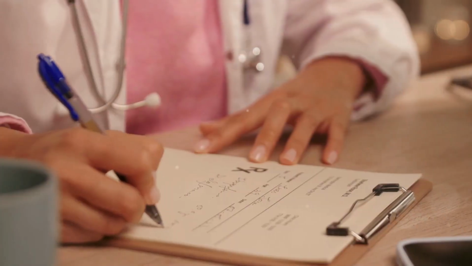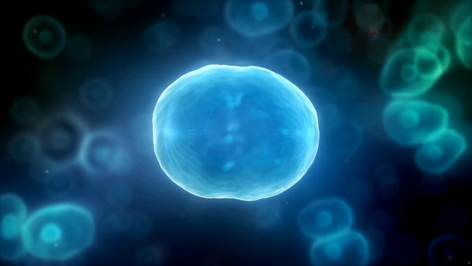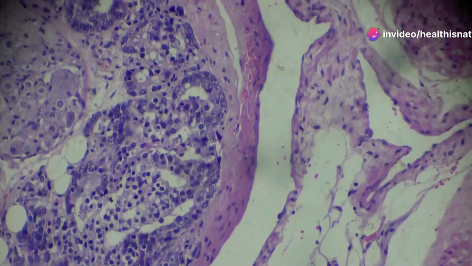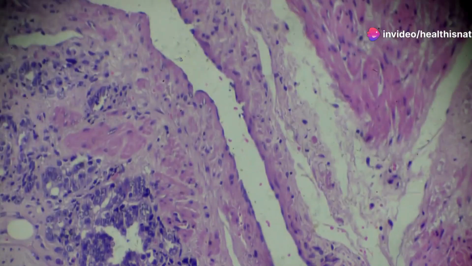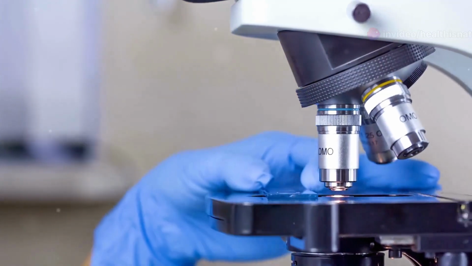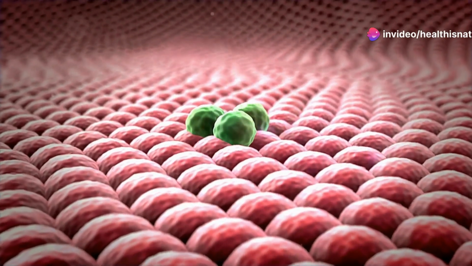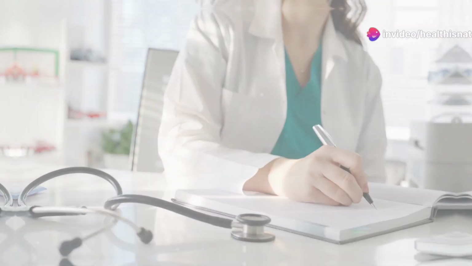In terms of diagnosis, BPH is often identified through clinical presentation and confirmed with imaging studies. Prostate cancer diagnosis, however, requires a biopsy to examine prostate tissue under a microscope. The Gleason score, ranging from 2 to 10, helps determine the aggressiveness of the cancer based on how much the cancer cells differ from normal cells.